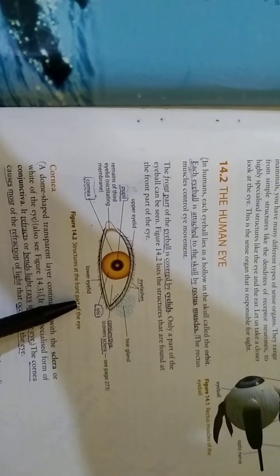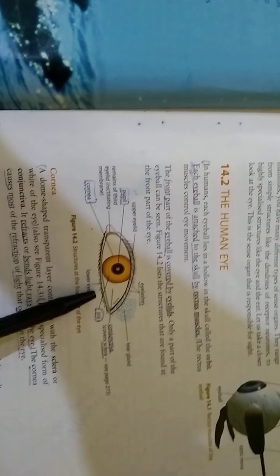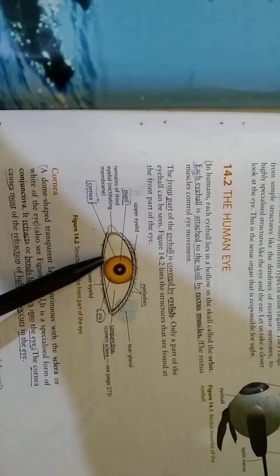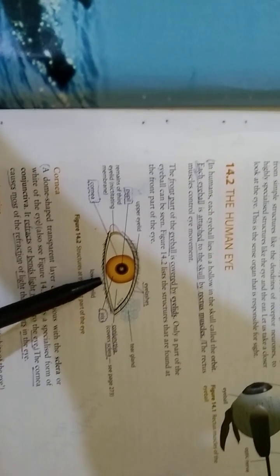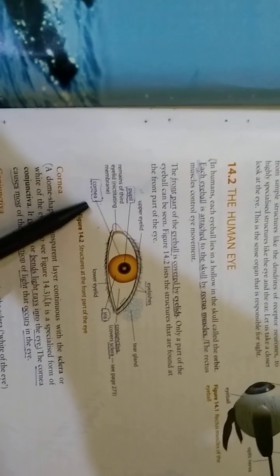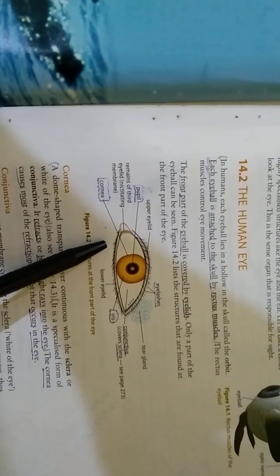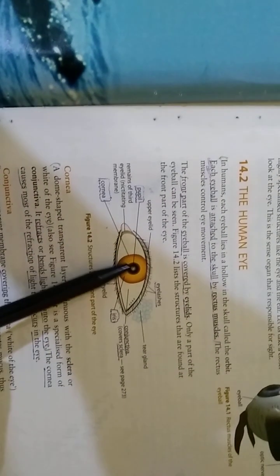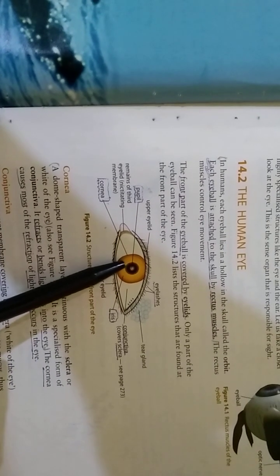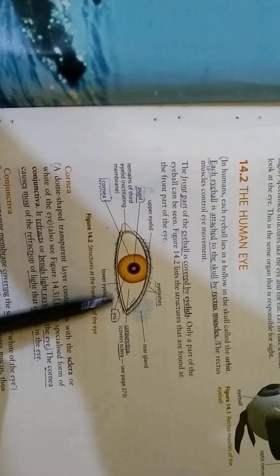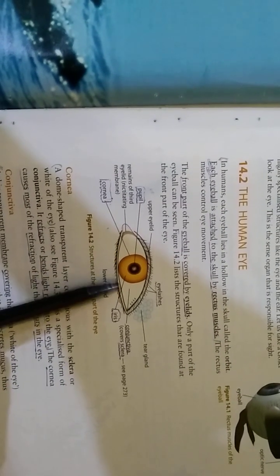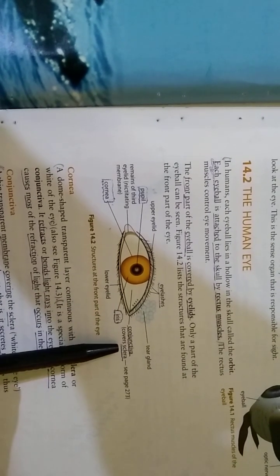Look at the structures of the human eye and identify the positions of the different parts of the eye. The cornea lets light enter and is sensitive to light. Pupil is the inner side of the eye. Iris is the colored part, and the conjunctiva is also called sclera.